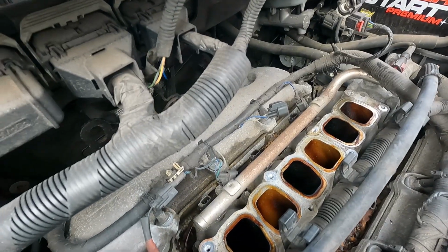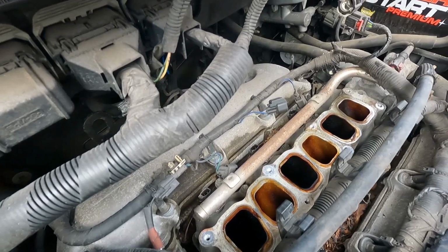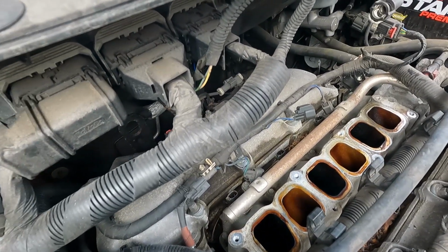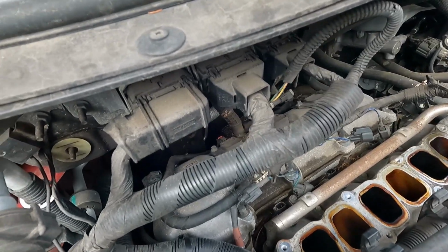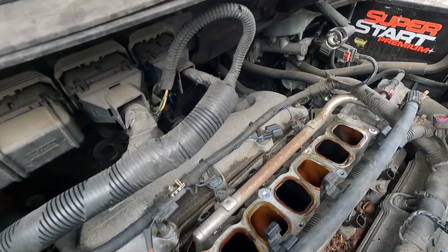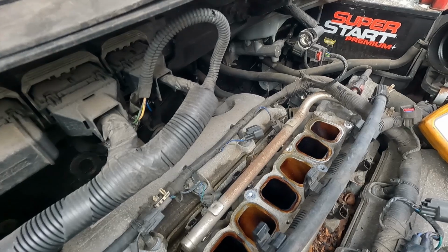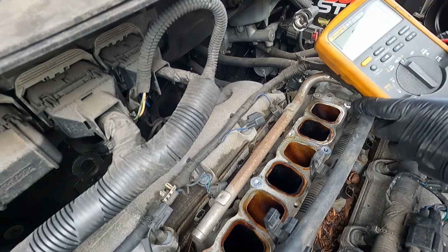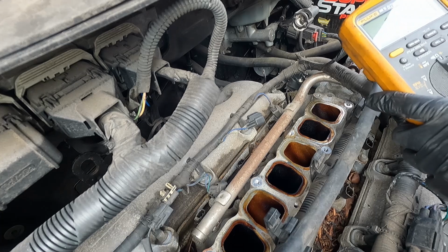When I checked the resistance on all the fuel injectors, number 2 was different than the other ones. Now you may not be able to get a spec all the time for fuel injectors, but if you check all of them and one of them is significantly different, especially the one that's giving you trouble, then that's a good indication you need a fuel injector.